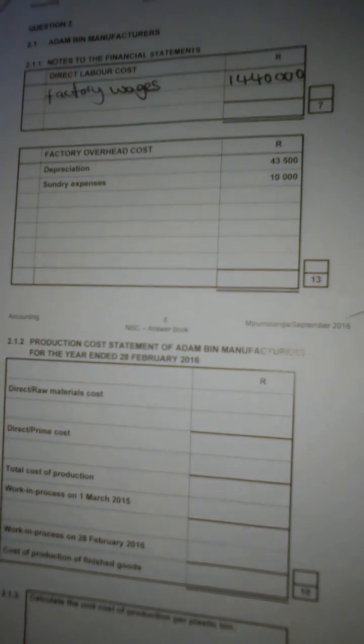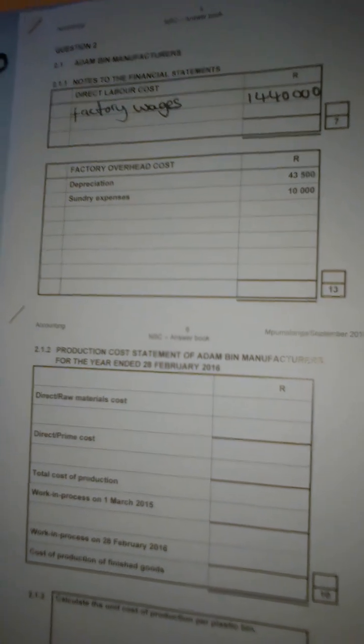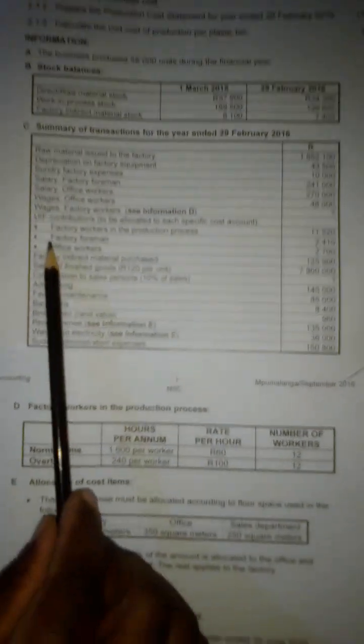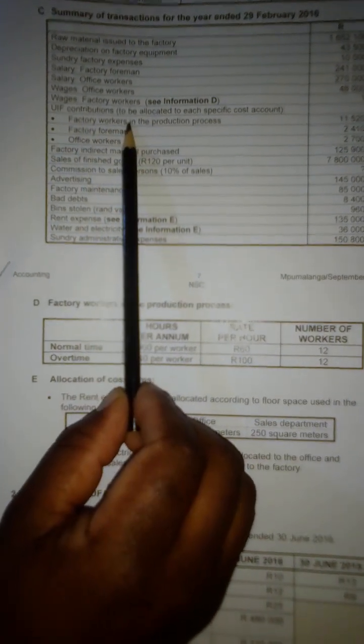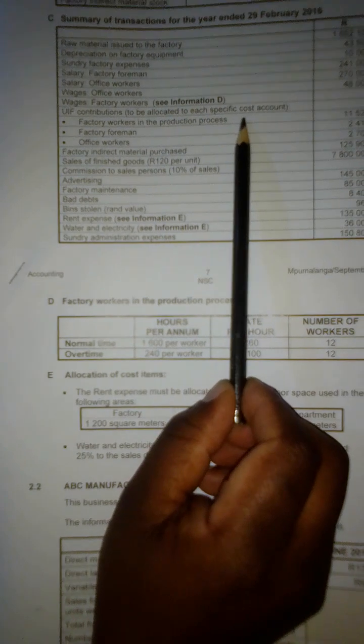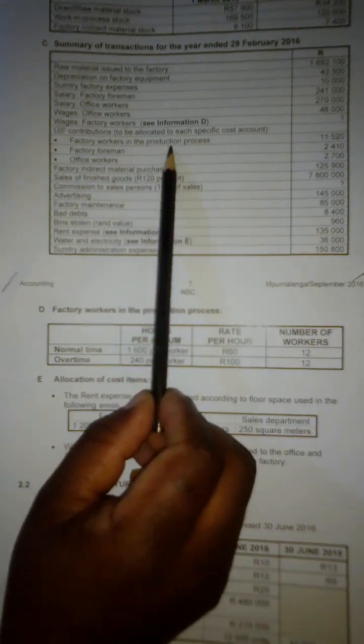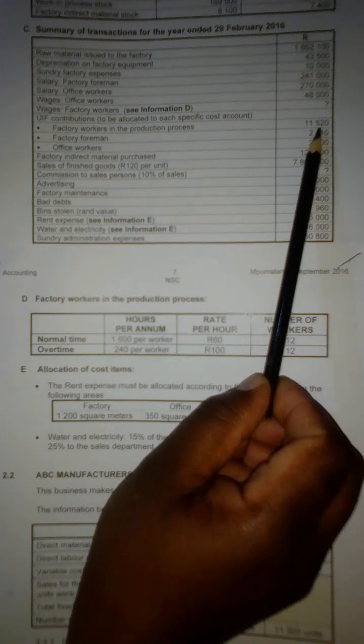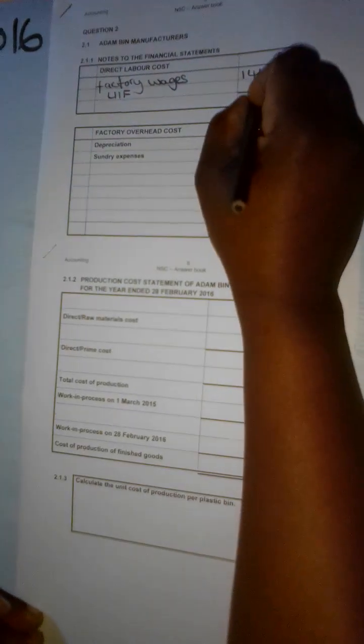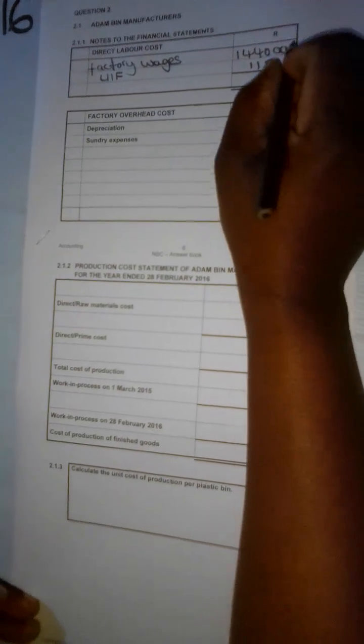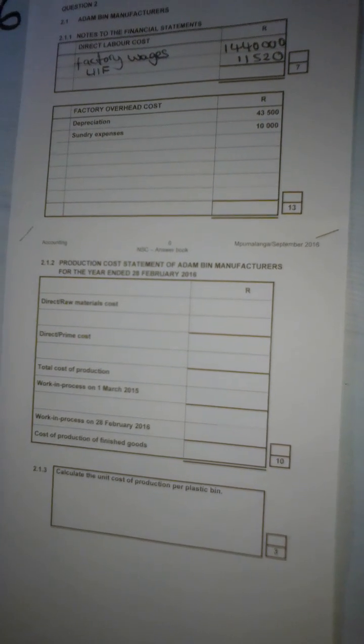What else do we need to include? We also look at any other items like UIF, pension fund, or anything else that was indicated. According to the information that we have, apart from the money that we just calculated, we also have UIF contributions to be allocated to each specific cost account. Factory workers in the production process, it's 11,520. That is the only item. I'll indicate here UIF, 11,520. We add those two amounts, and our final amount is 1,451,520.